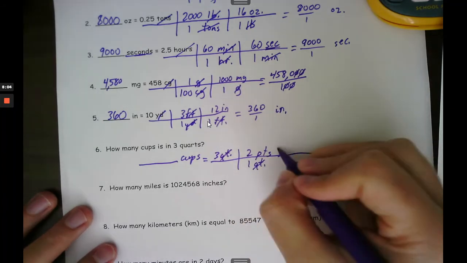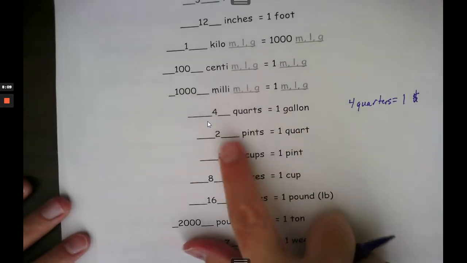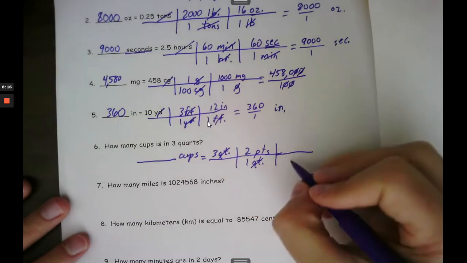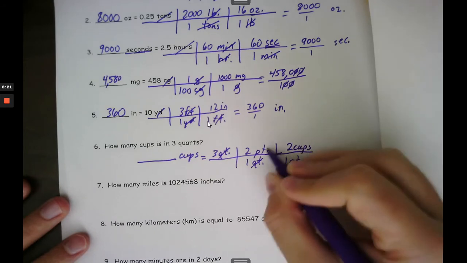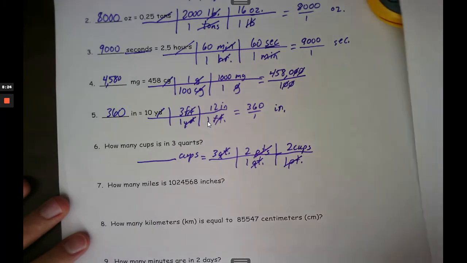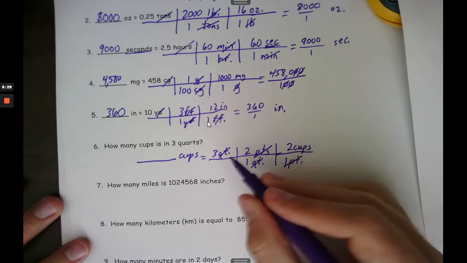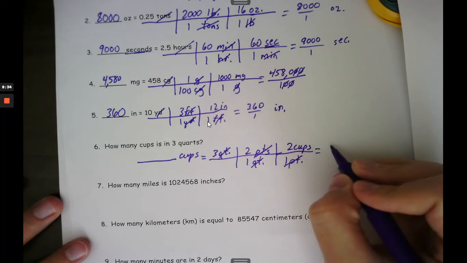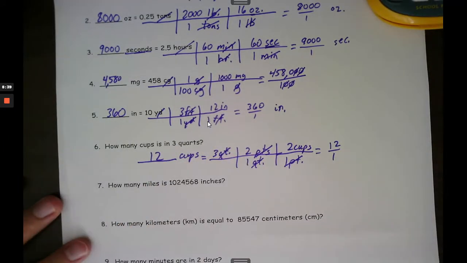But I don't want pints, I want cups, so I got to keep going. I'm going to look at pints. I don't want to go back to quarts, so that one doesn't make any sense. I want to go to cups, so this one makes a lot of sense. We got to use the one that helps us get to where we want to go. So 1 pint is 2 cups. Now that my units are correct, I stop. I don't need to do any more conversions because I have the units that I want. Now all I got to do is multiply. So 3 times 2 times 2, that's 3 times 4, which is 12. So that is 12 cups.